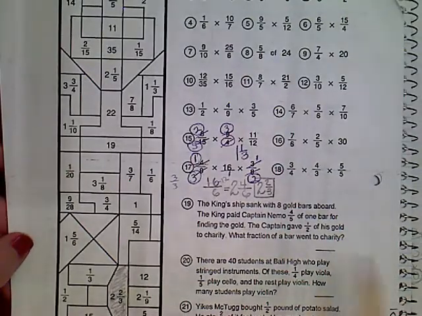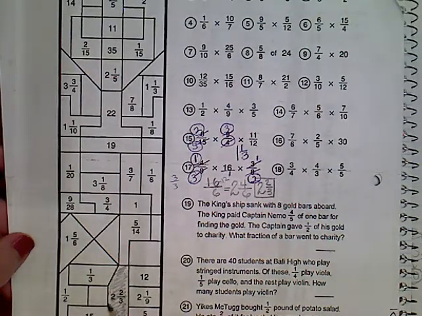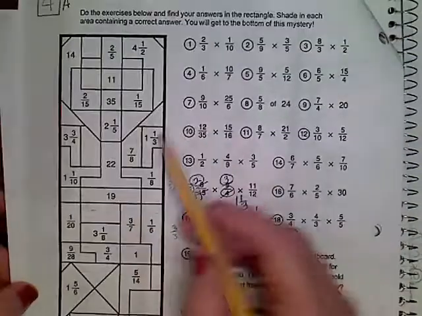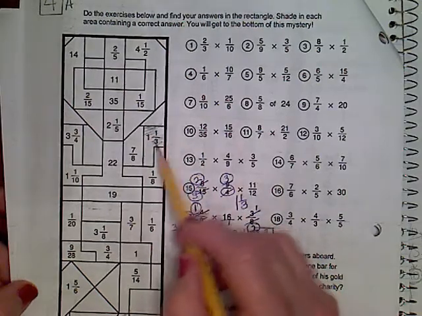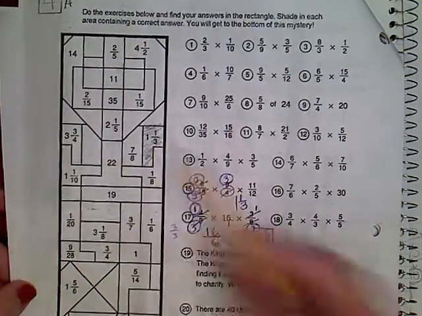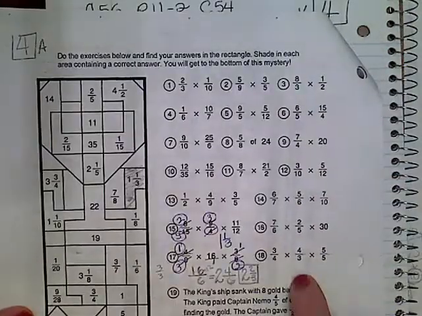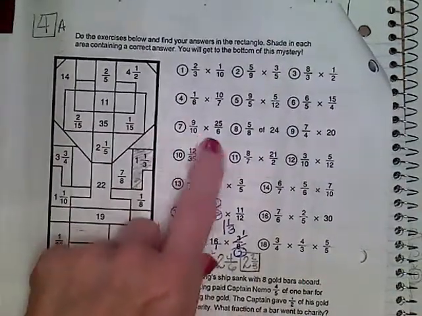And let's find that. It's somewhere. I may have to find it later because I don't see it. Here it is. And so you can either shade that in or just cross it out. Doesn't matter. Just find your answers. Then you're going to continue that on all of these. You're going to do the reducing first.